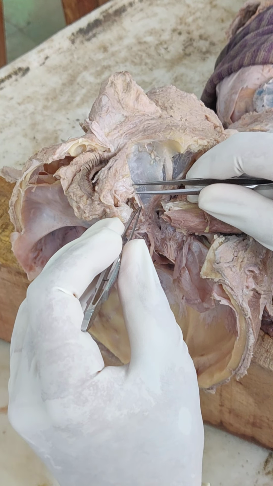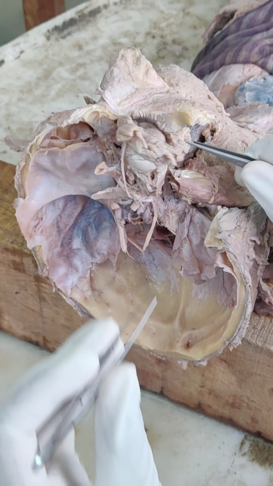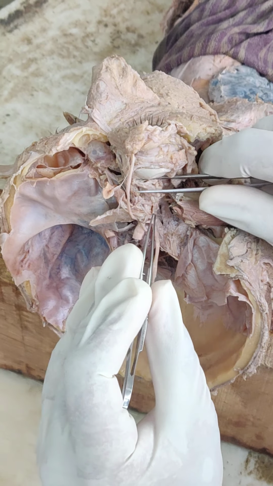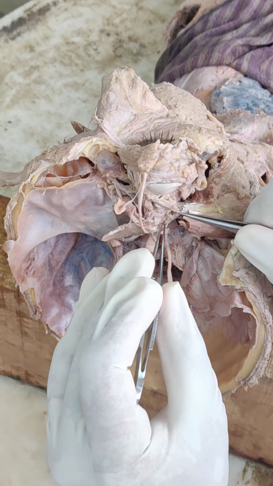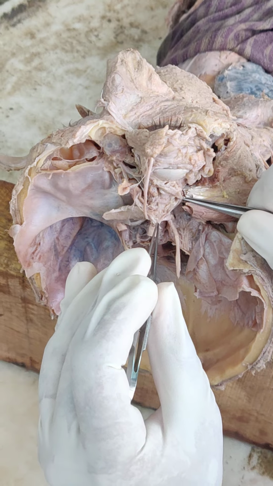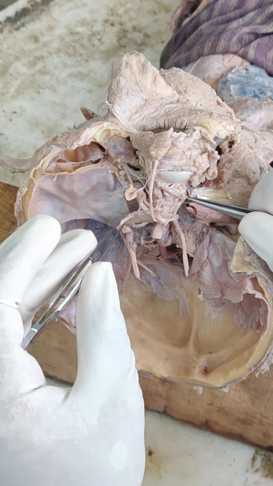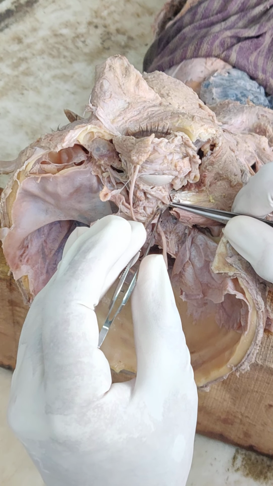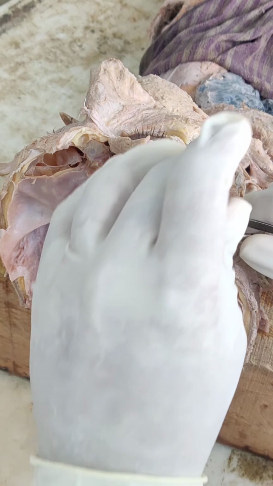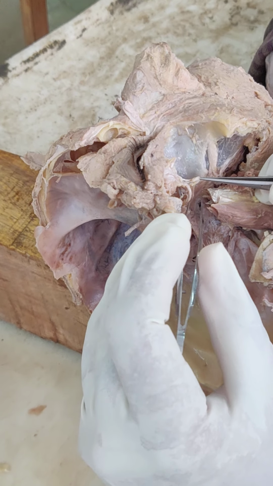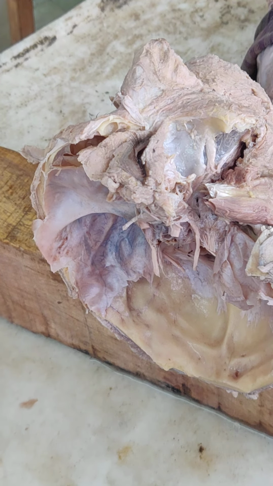So lower division and upper division, in between always you have to remember it passes the nasociliary nerve. So this is a nasociliary nerve, this is a lower division, and this is the upper division. Upper division supplies to the superior rectus and levator palpebrae superioris, and the lower division which goes along with the inferior rectus muscles, it supplies to the inferior rectus and levator palpebrae superioris.